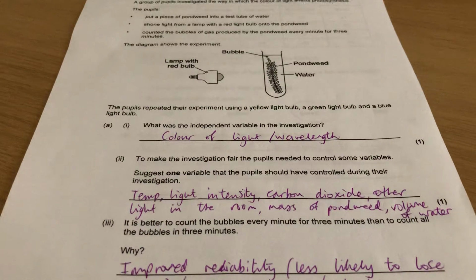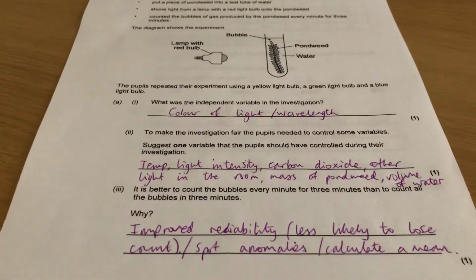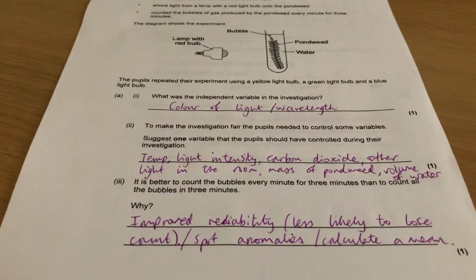It's better to count the bubbles every minute for 3 minutes, as in get 3 repeat readings. So 1 minute we count how many for that minute, and then we do another one, and then we do a third one, so we've got 3 results. Then count all the bubbles in 3 minutes. If you imagine counting bubbles for 3 minutes, you're probably going to get distracted, maybe a bit bored. So rather than doing it for 3 minutes straight, do 1 minute and then go back and do another one and another one.